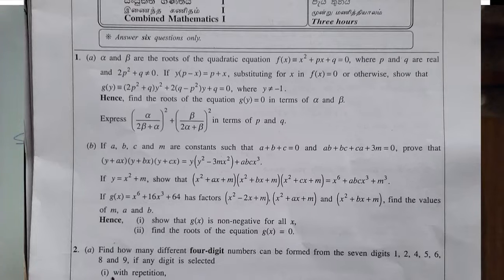Right? Then next part, g(x), you are given the equation g(x) equals x to the 6 plus 16x cube plus 64 as factors. Find the values of m, a and b.